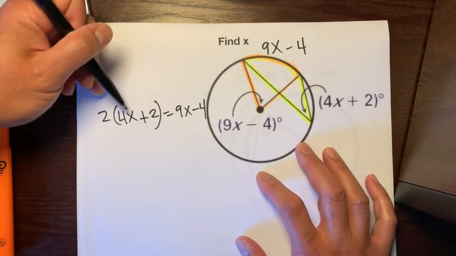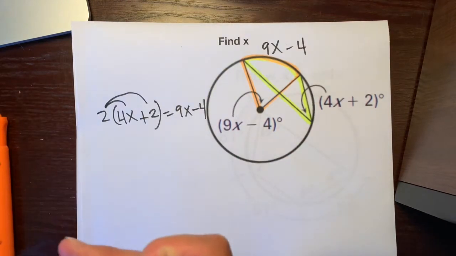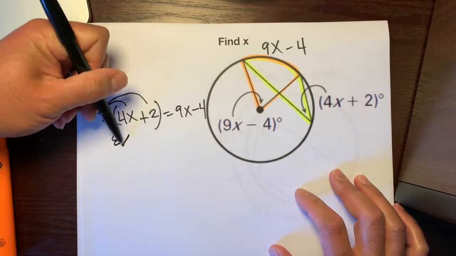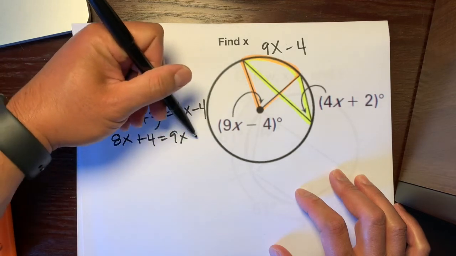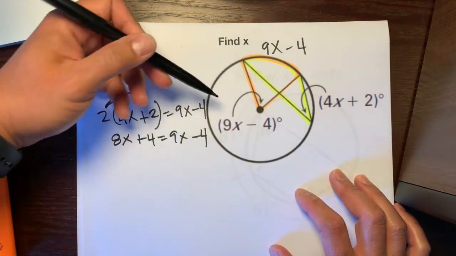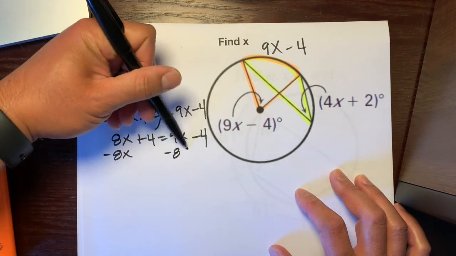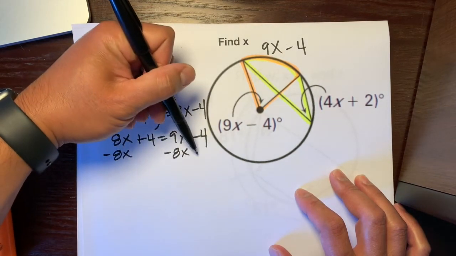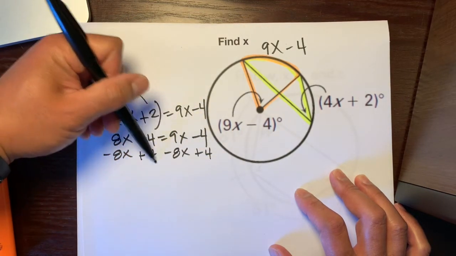Now let's distribute that 2 to everything inside the parentheses. 2 times 4x is 8x. 2 times 2 is 4, equals 9x minus 4. And we'll just do some algebra. Let's get this 8x to the other side by subtracting it. And we'll add this negative 4, making it a positive 4 on both sides.